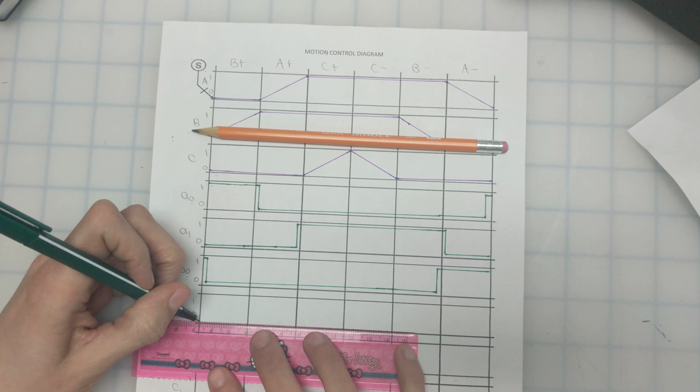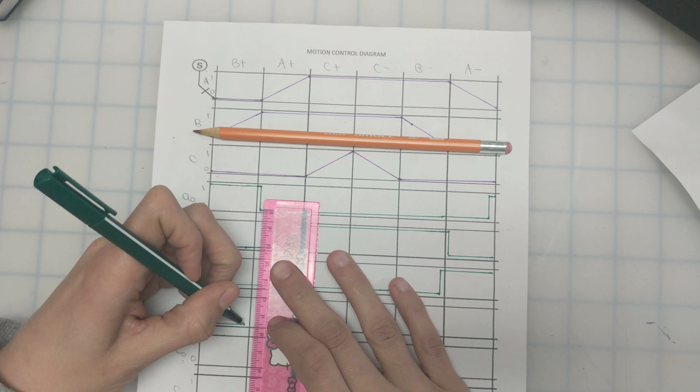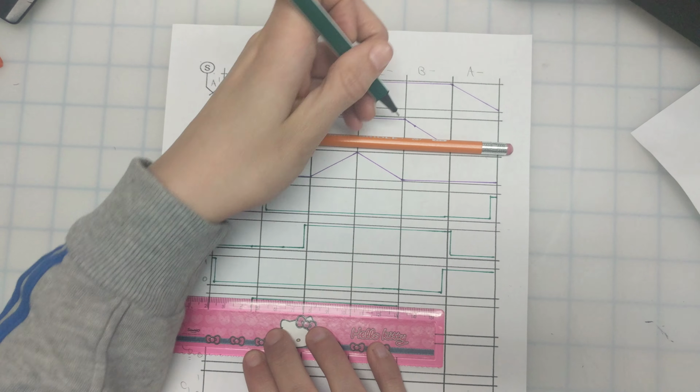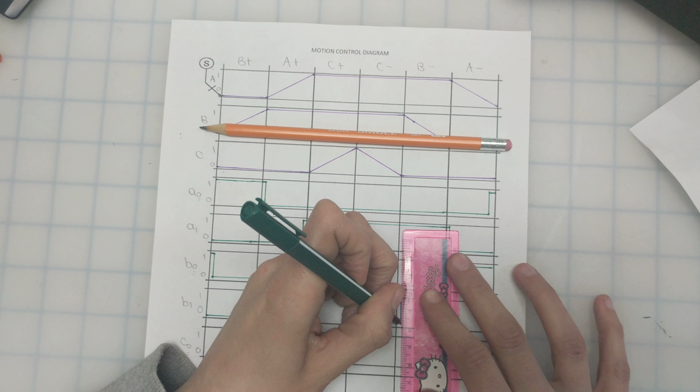B1, starting from off. Activity in the second half of the cell, come up, go all the way across. Activity in the first half of this cell, so go down and come across.